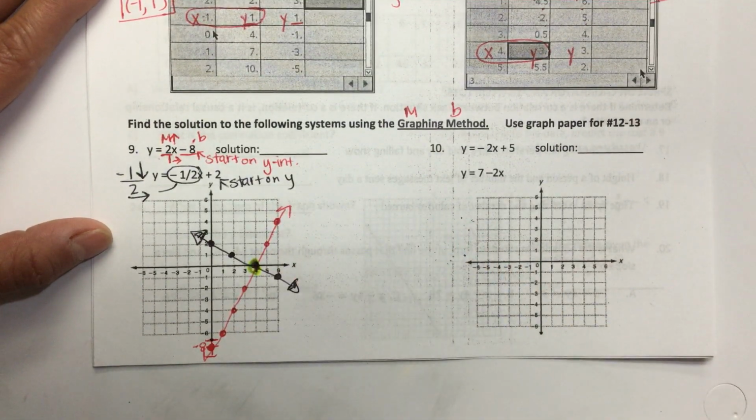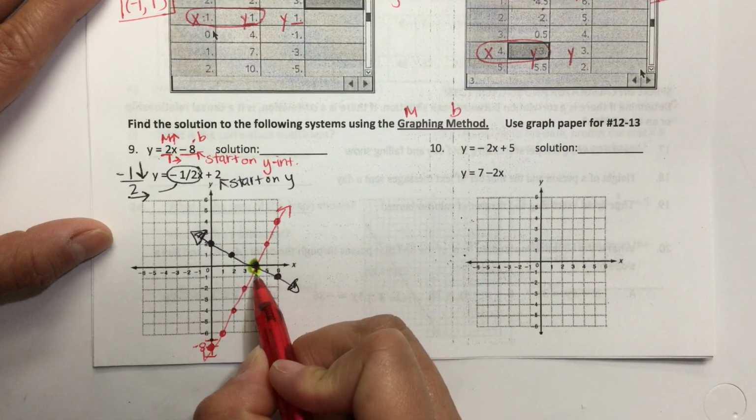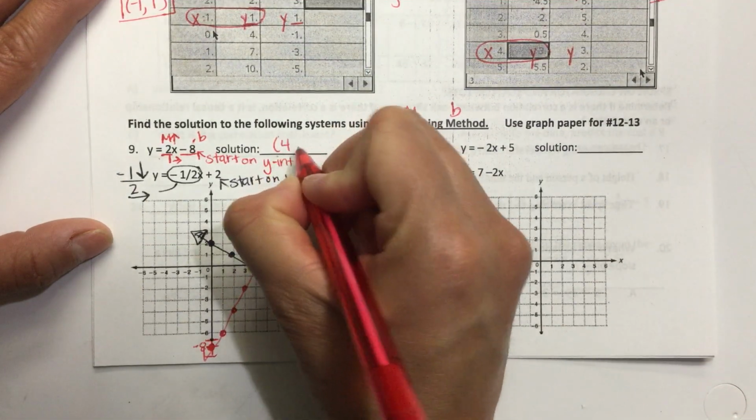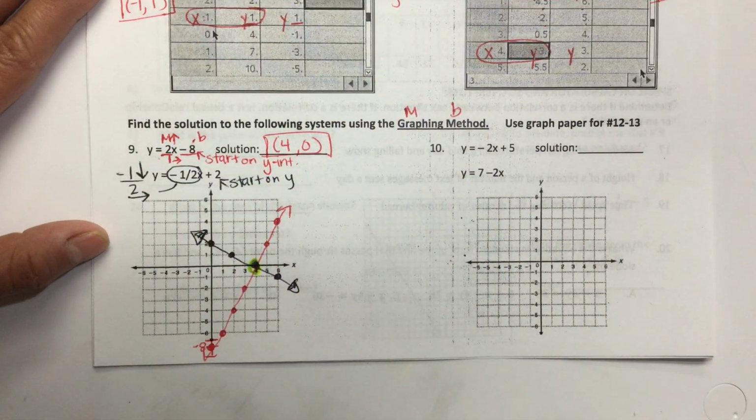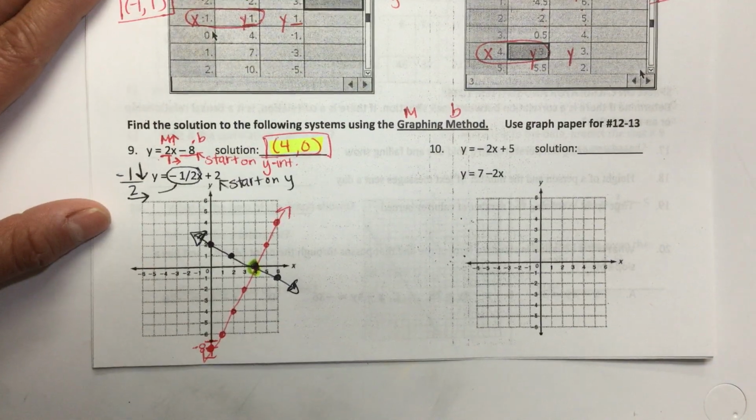Once I do that and connect my points, I can see the solution to this graph is at this point here. To write this point, it's x comma y. So 4 comma 0 is the solution to this graph. 4 is your x, 0 is your y.